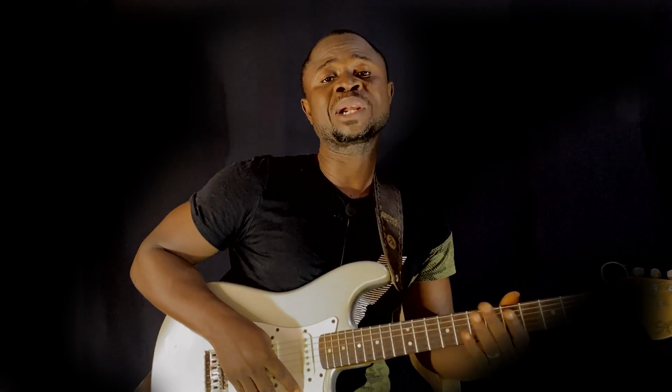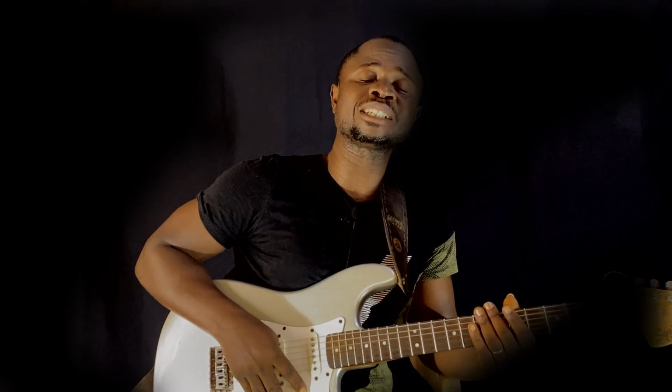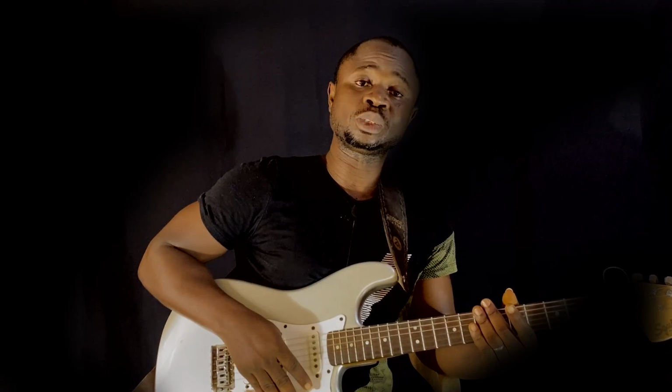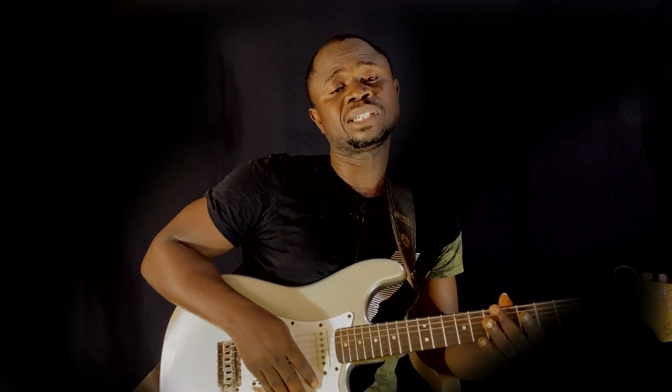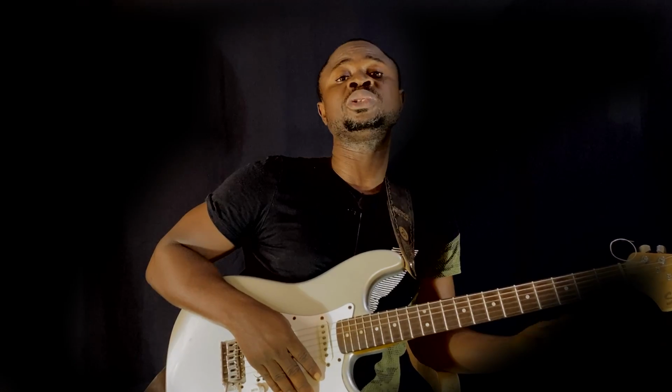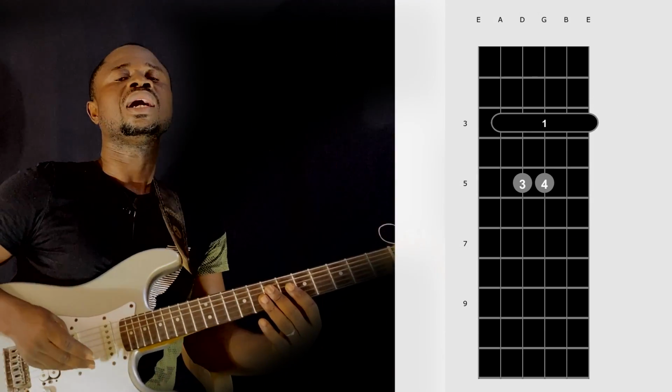This is a very beautiful one on pentatonics. How to apply the pentatonic scale, the 5 shapes of the pentatonic scale, in a real life situation. Assuming you have a song like, I usually would want to use a very simple song.